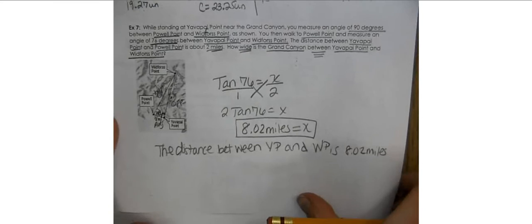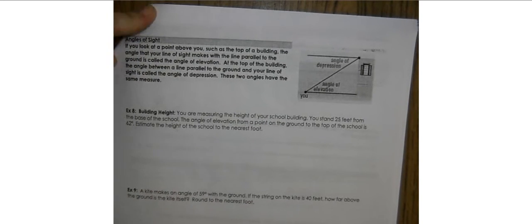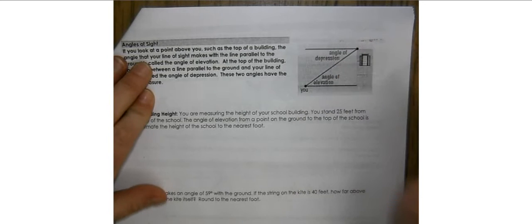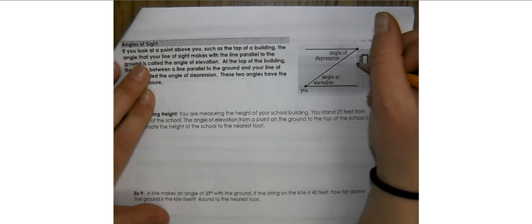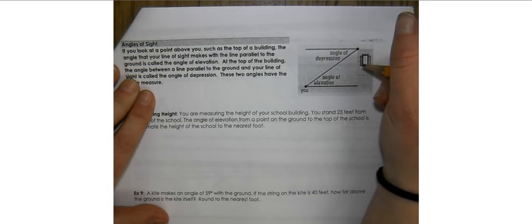We have one more page and then we are finished with this lesson. So let's go ahead and flip the page. All right, so we have a couple more vocabulary words that are going to be recaps of what we've already learned before, and that is called the angle of depression and the angle of elevation.